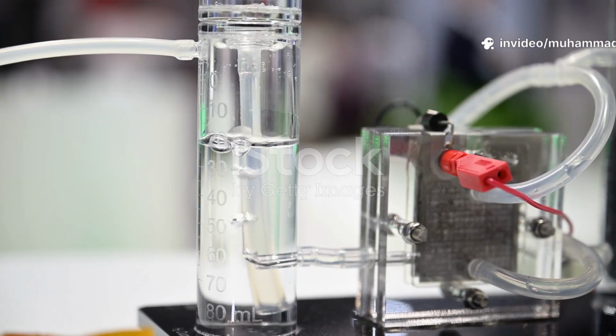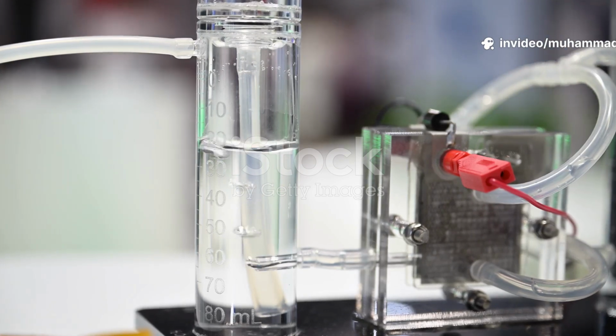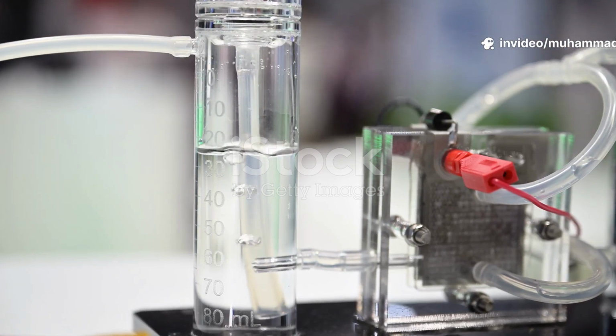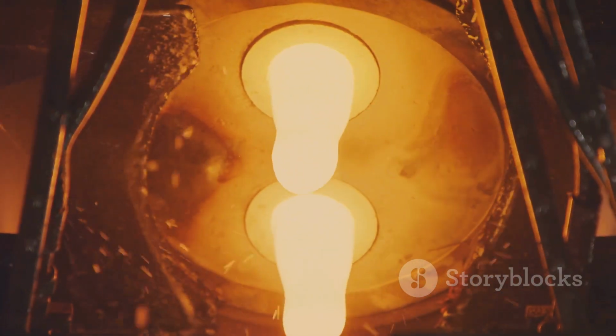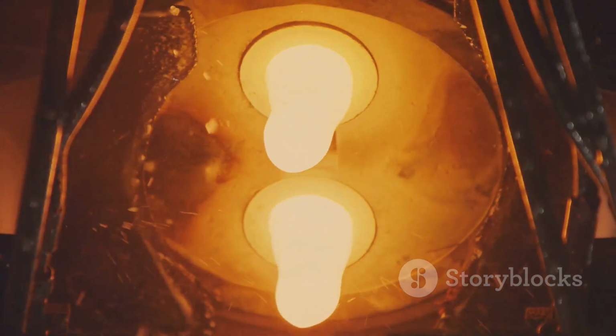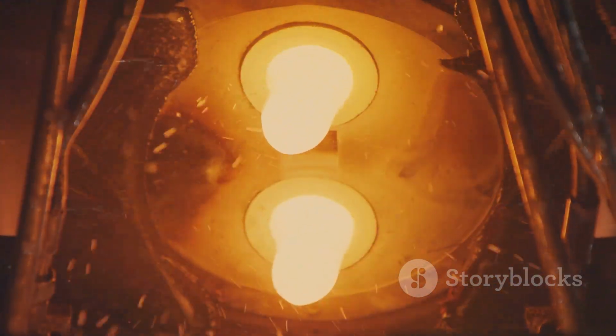So, electrolysis is simply the process where electricity drives a chemical reaction. Understanding this concept is important in fields like metal extraction, electroplating, and industrial chemistry.